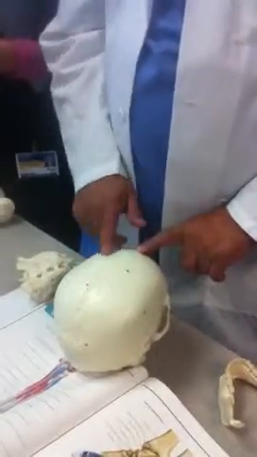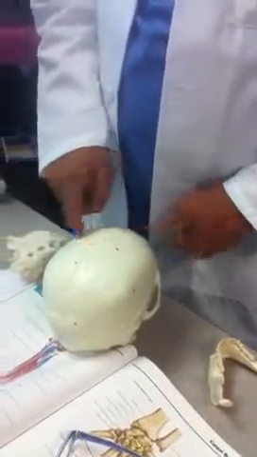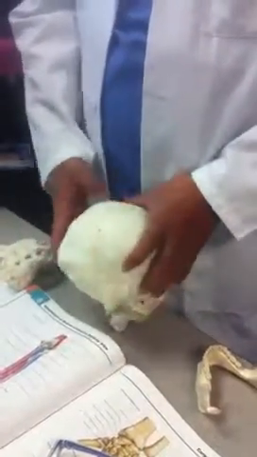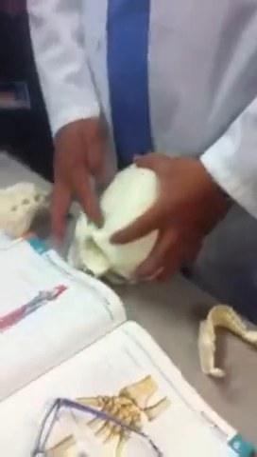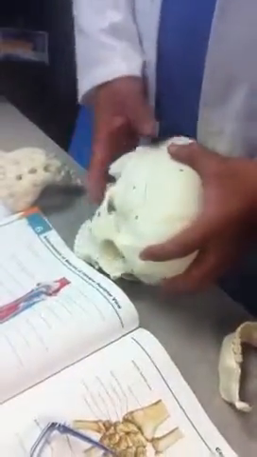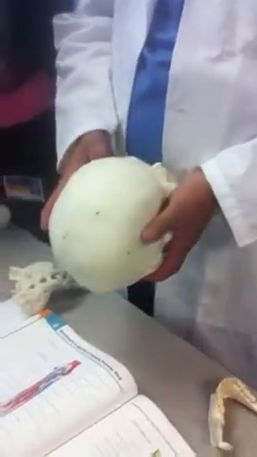As a crown is the coronary. This one is sagittal, and this one is lambdoid, and this one is squamous. Okay. Those sutures divide the bones of the skull.